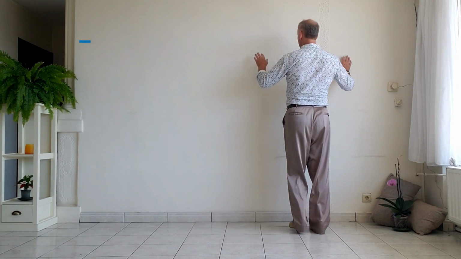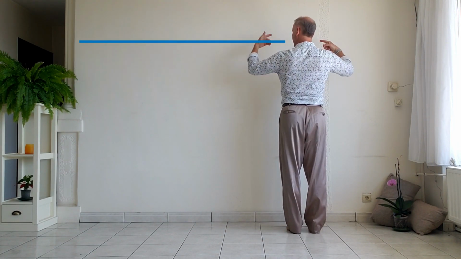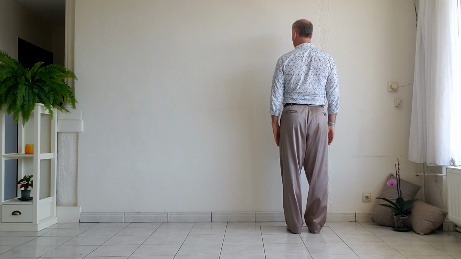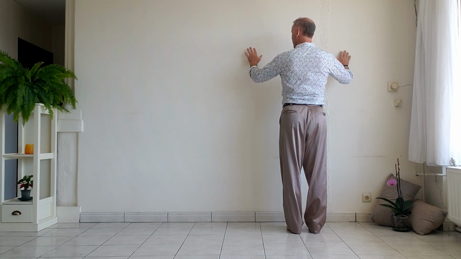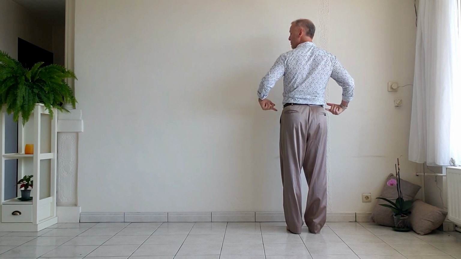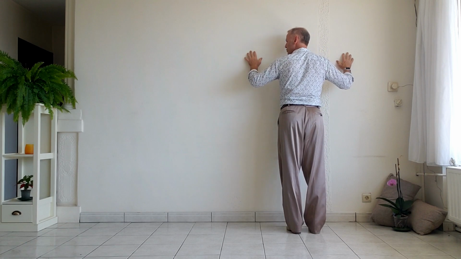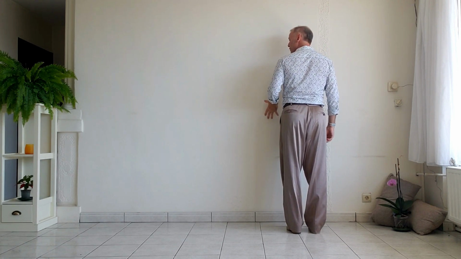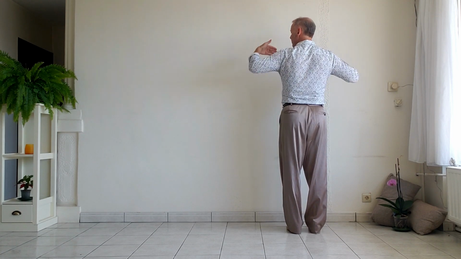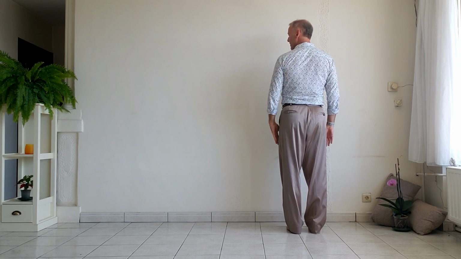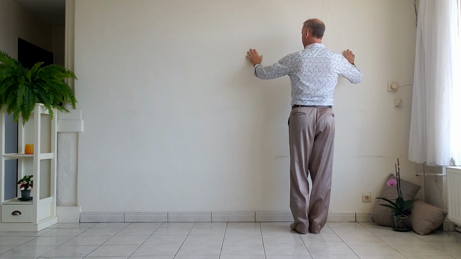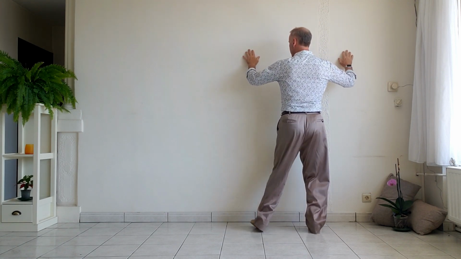So, I have my virtual wall that I look over. I am standing in the middle of my feet, and now I'm going to establish contact with the wall without changing my posture. So I'm not going to incline, and I'm not going to project my energy towards the front. I stay in my natural stance, placing my fingertips. And now we go through the mechanism.